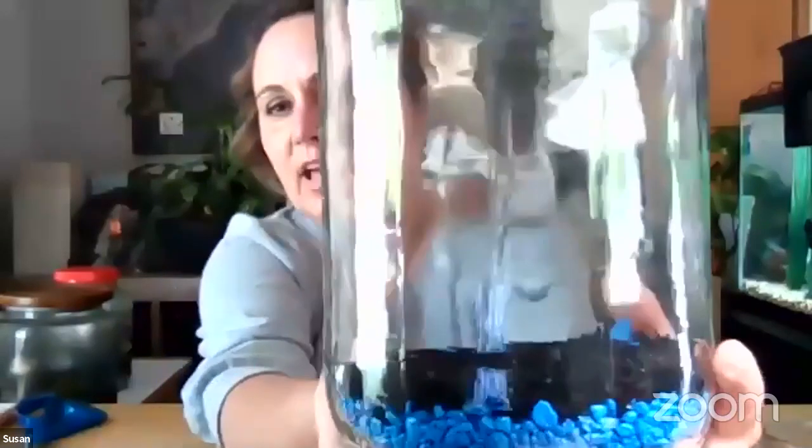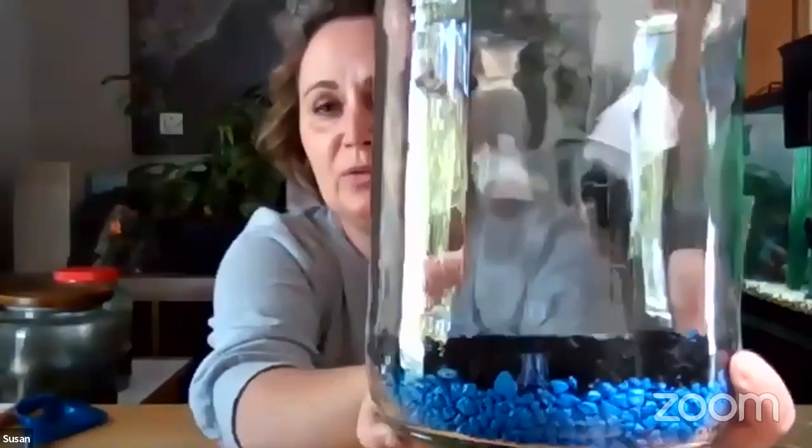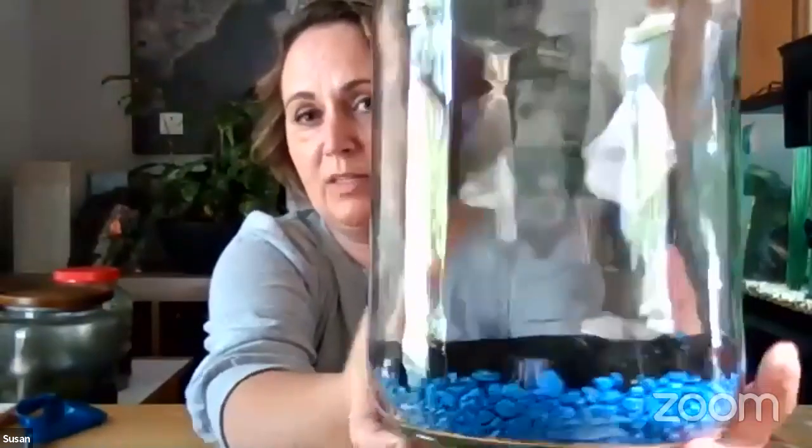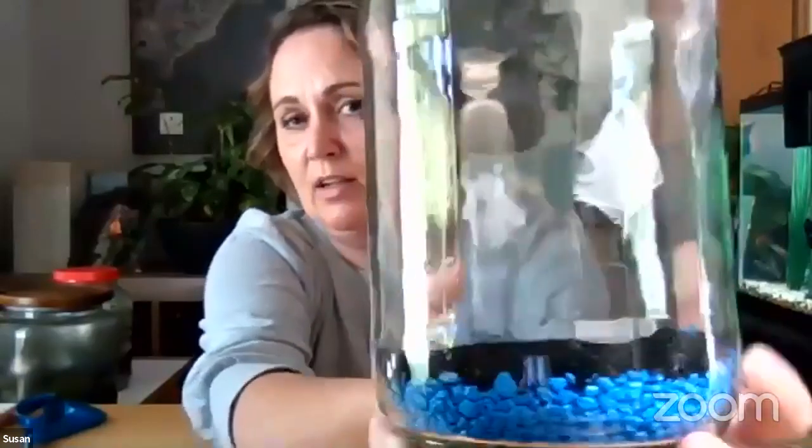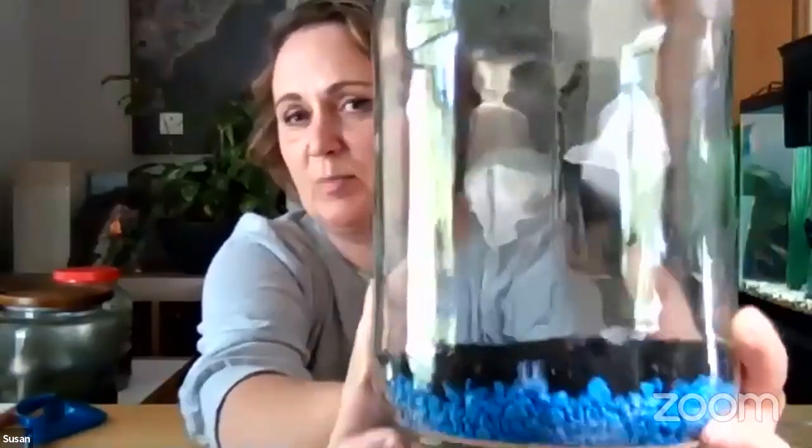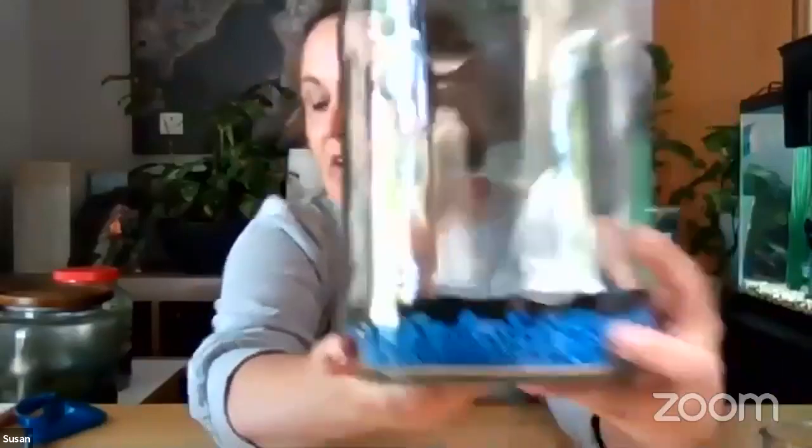I'll show you what that looks like. If I had used the black gravel, you wouldn't be able to see the charcoal sitting on top of it, but it's just personal preference. And so there's our activated charcoal inside.